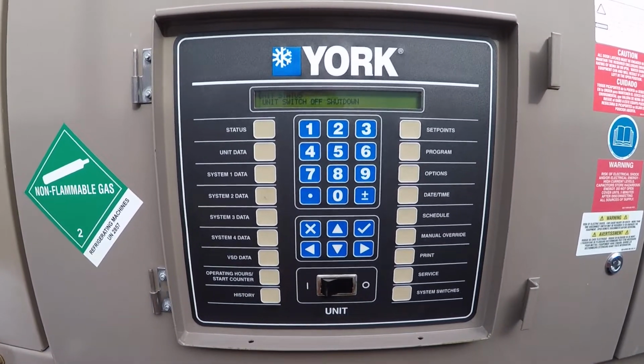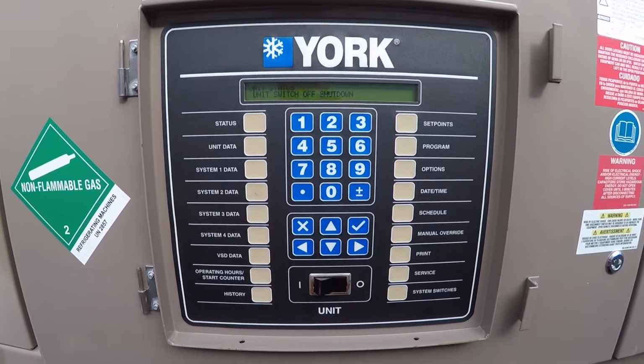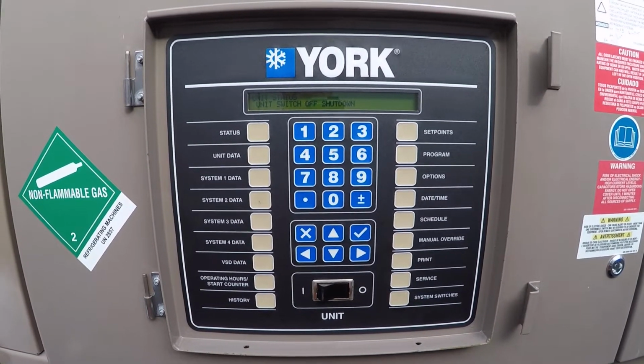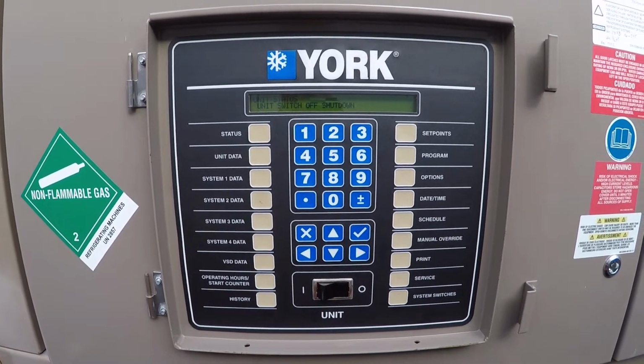Welcome. Today I'm just going to go into a brief basic description on how to operate a YVAA control panel. So this is, like I say, just going to be a basic operation.